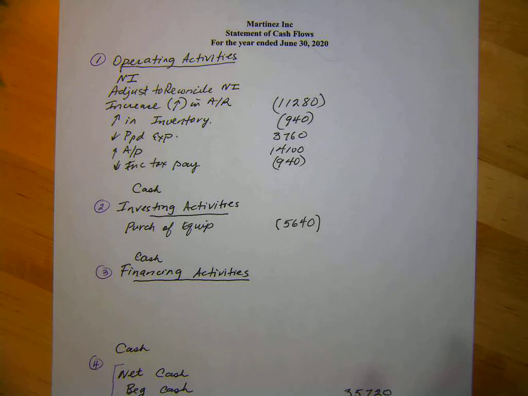Okay. So moving down, we go to long-term notes payable. And that one had the extra little pieces, so let's leave that because we need to go back to page 8 for that.